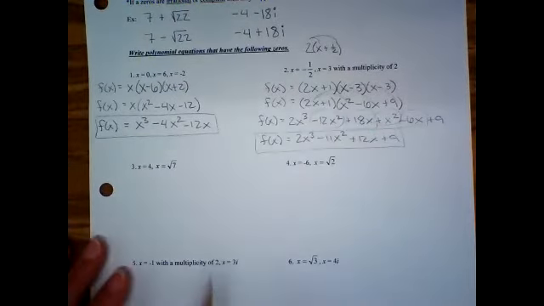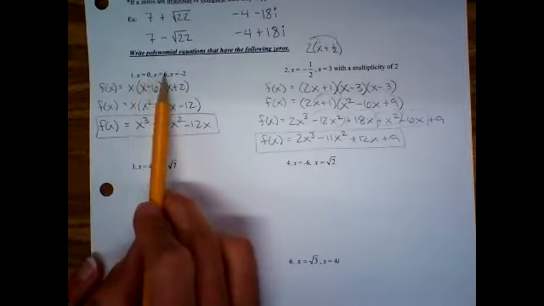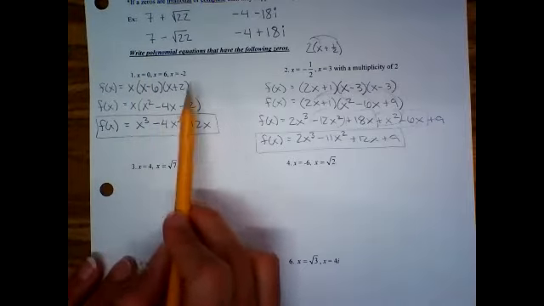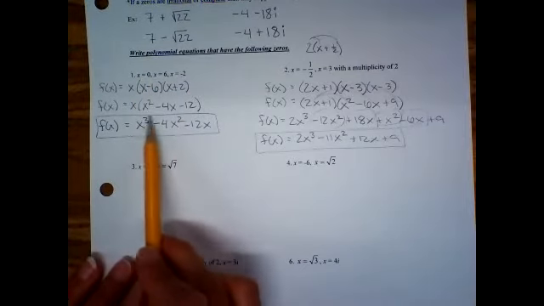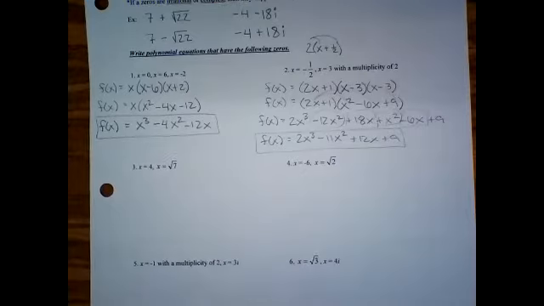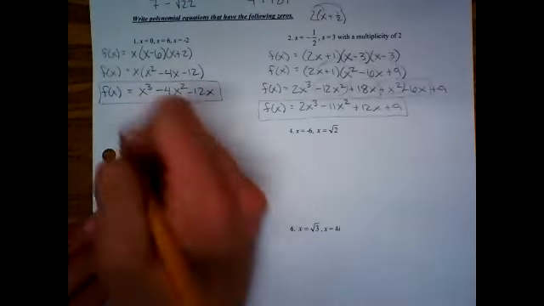Also, let me draw your attention to this. Do you see how both of these problems had 3 zeros? And we ended up with a degree of 3? Like you can make sure that that matches. All right, let's try another one.